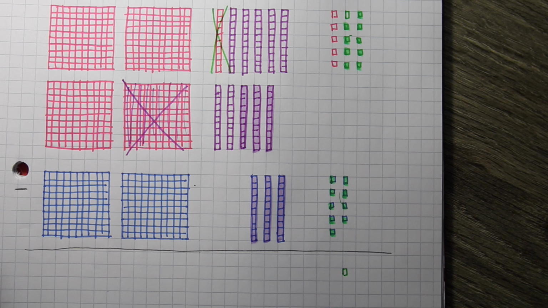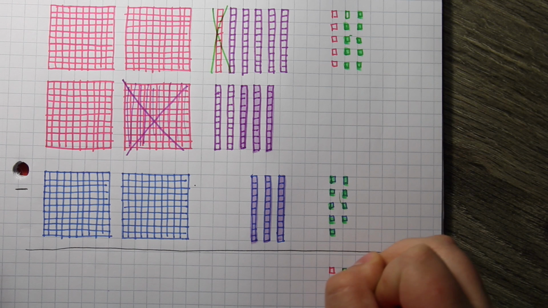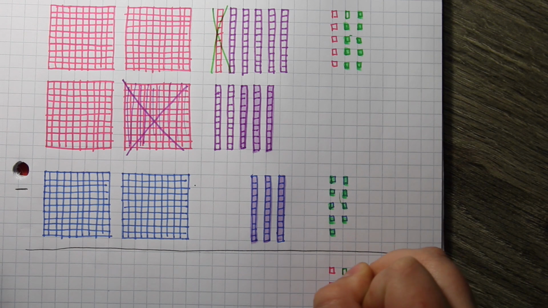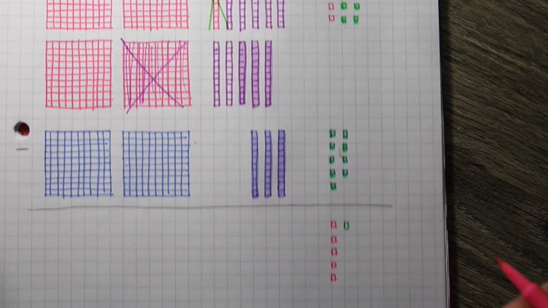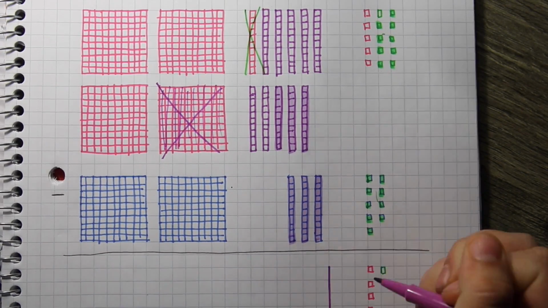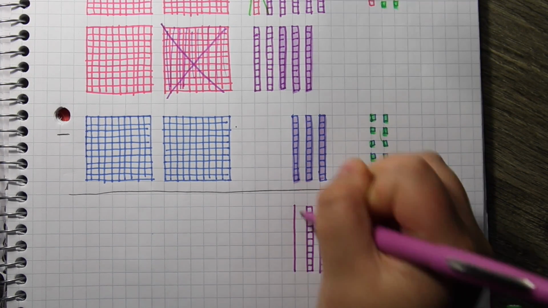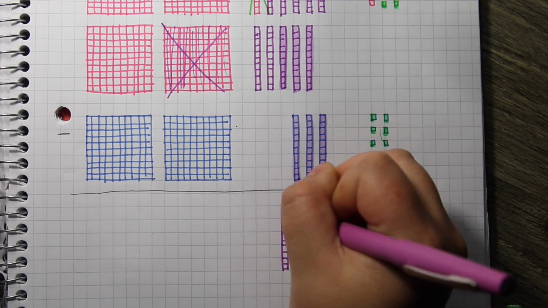But I realized that I didn't do that for our ones place, which I mentioned earlier in the video. So here I'm just moving down the blocks that I didn't do previously, so the 6 in the ones column. And now I'm also going to move down those 7 longs that remain in the tens column.